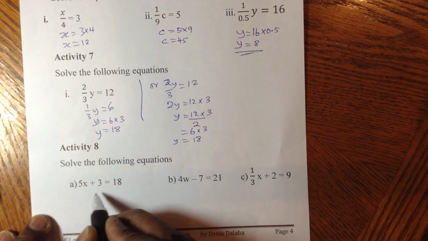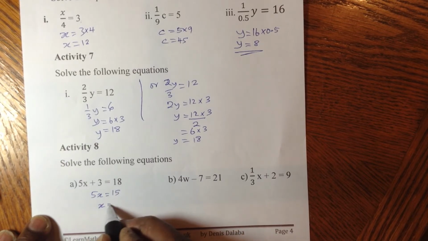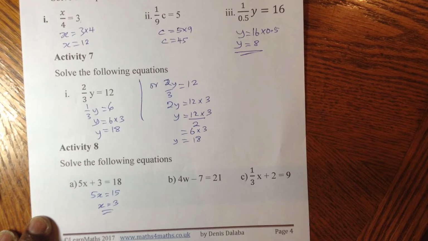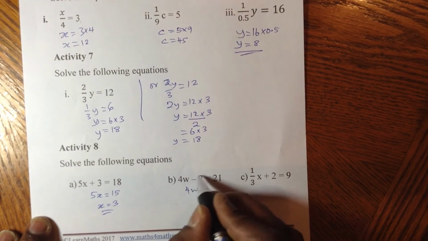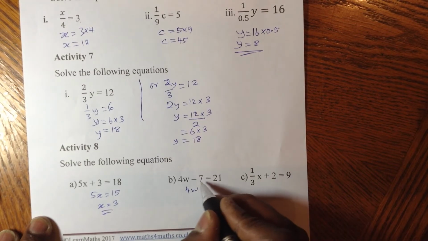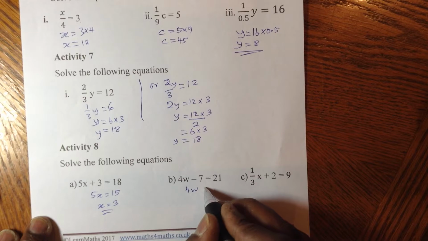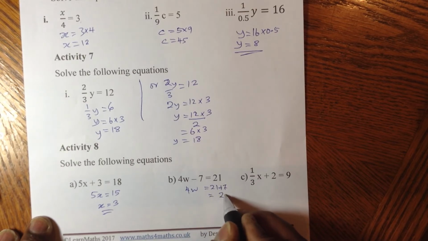Activity 8, we subtract 3 from both sides, so we get 5x equals 15, and divide by 5, so x will be 3. But 4w, because it's minus 7, the additive inverse of minus 7 is to add 7, so we're going to have equals 21 add 7, which gives us 28.